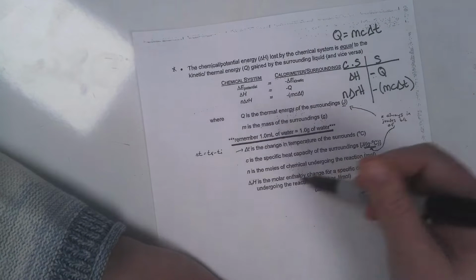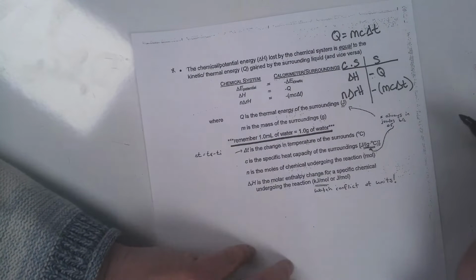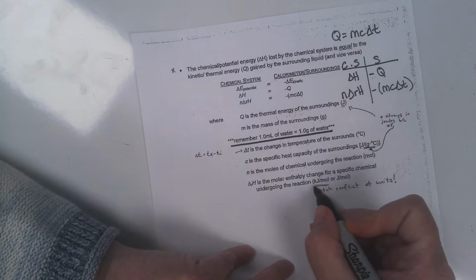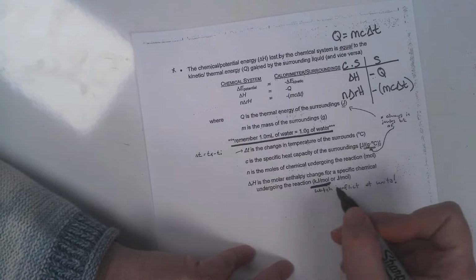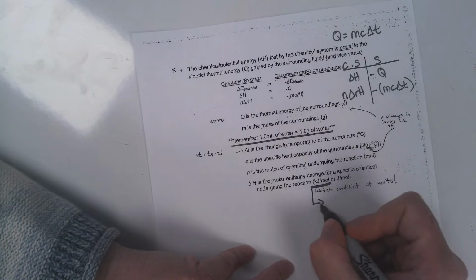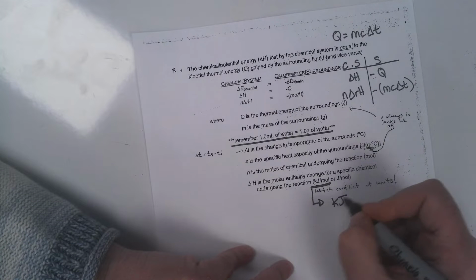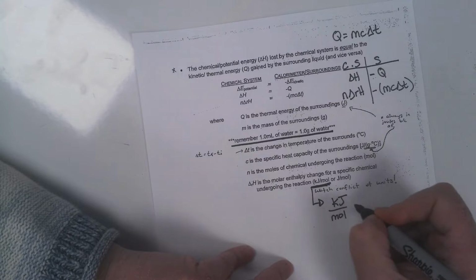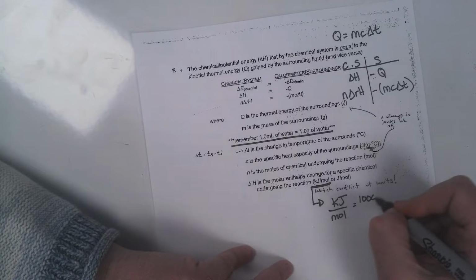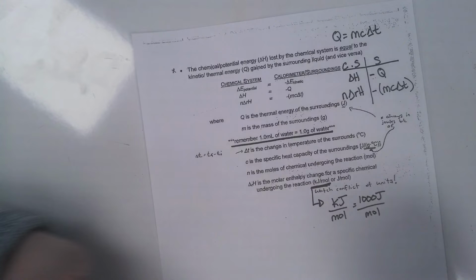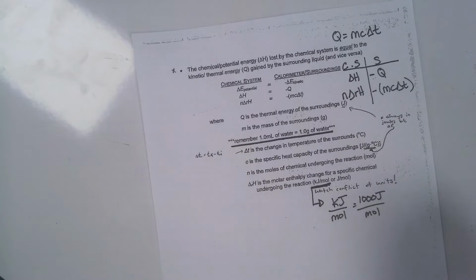And then delta rH is the molar enthalpy. And remember that the other day we worked completely with kilojoules. And so you would have to convert: 1 kilojoule per mole is equal to 1,000 joules per mole. Okay, so we need to do those memory pieces.